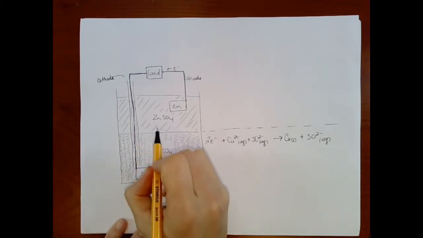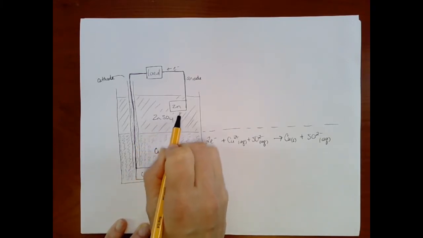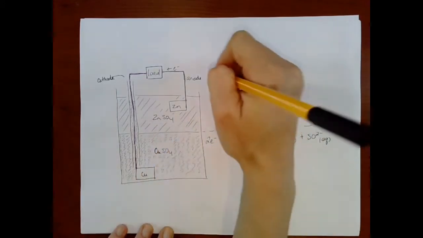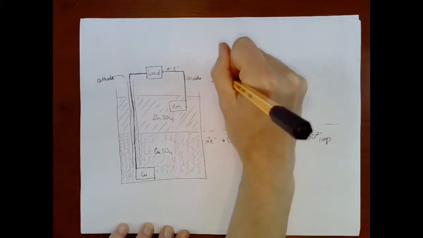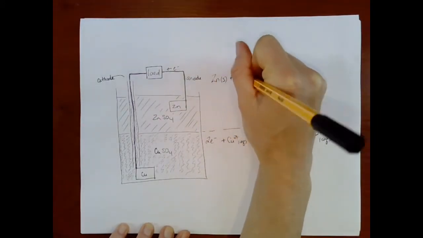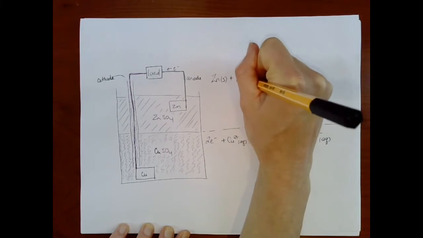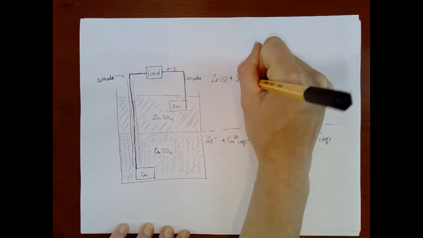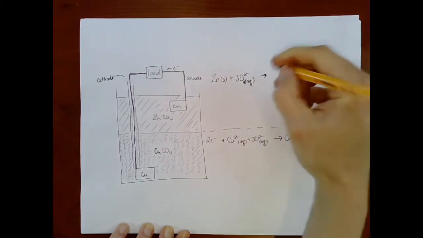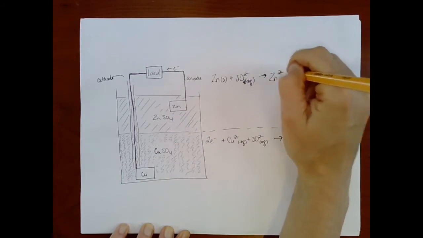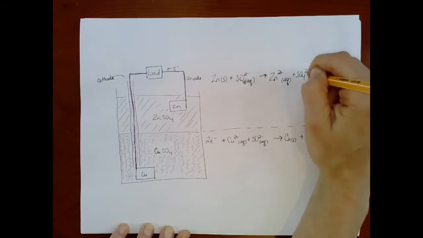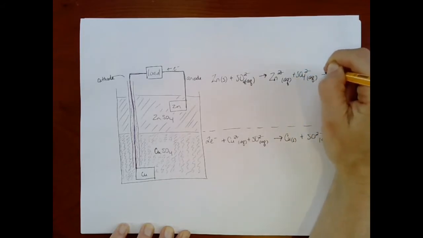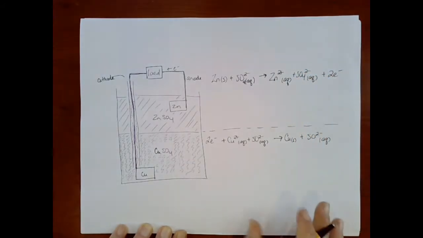Now let's say a sulfate anion was to be hanging out near this zinc anode. That zinc anode, which was a metallic solid, can react with that sulfate to make zinc sulfate solution. And in the process, liberate 2 electrons.